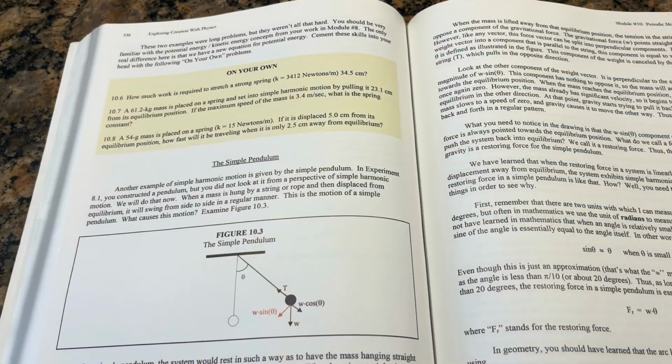Then your book jumps into the simple pendulum. So this is another example of simple harmonic motion, and we've talked about it before, right? But we didn't look at it from the perspective of simple harmonic motion. So that's what they want you to do now. So when you take a mass and you hang it by a string or a rope and then displace it from equilibrium, it'll swing side to side in a regular manner, right? So that's the motion of a simple pendulum.